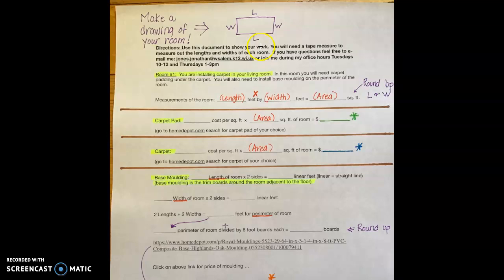Please, make a drawing of your room, draw out the lengths and the widths. That'll help you out along the way. Then you write down the lengths, so if you have a number here and another number here, the width, you are supposed to multiply those to get the area, the square feet. The word "by" means multiply, not add.